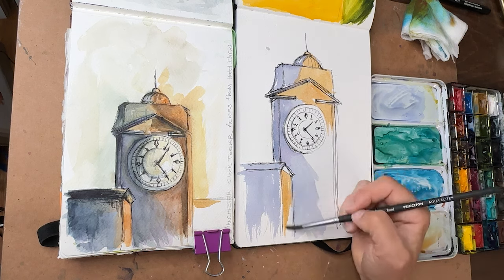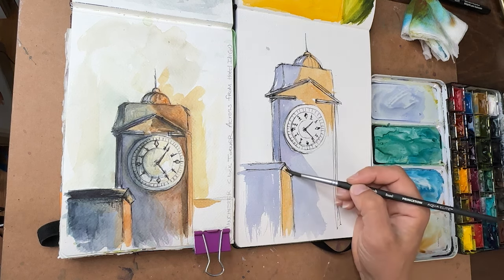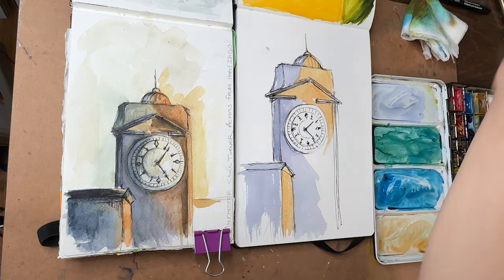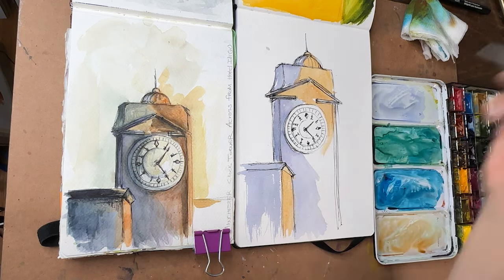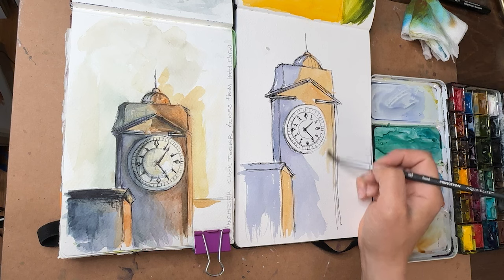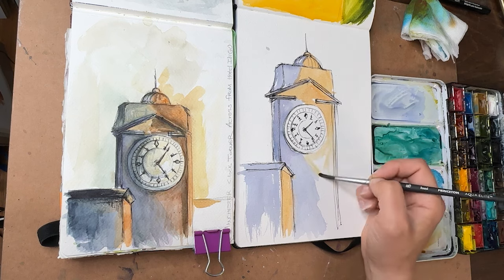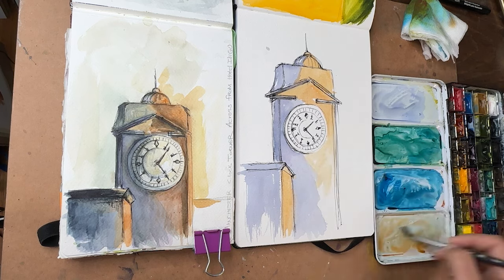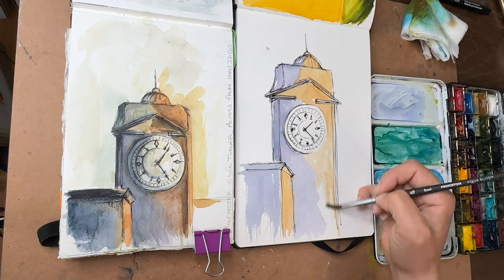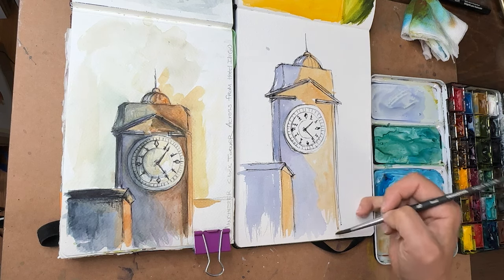this is how I paint from observation. I do a lot of jumping around. It's not very meticulous. You can do it differently. This is just what works for me. I try not to overthink things as I block stuff in, especially when I'm out and about.